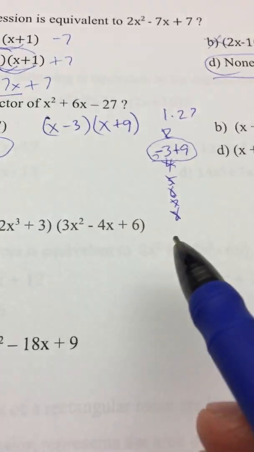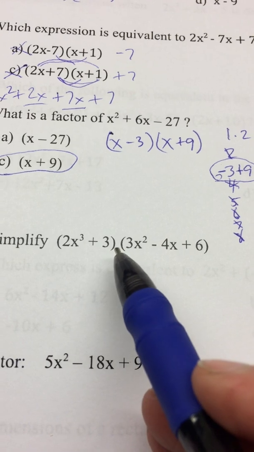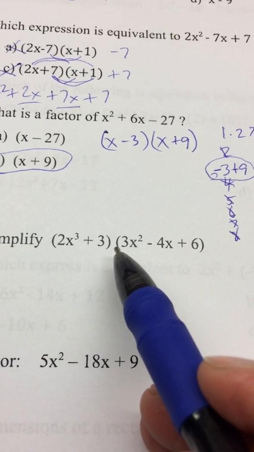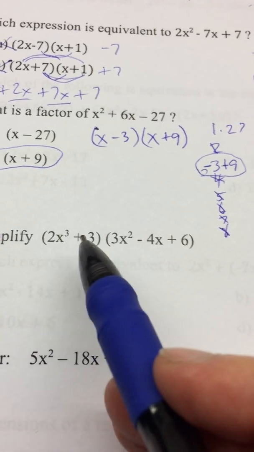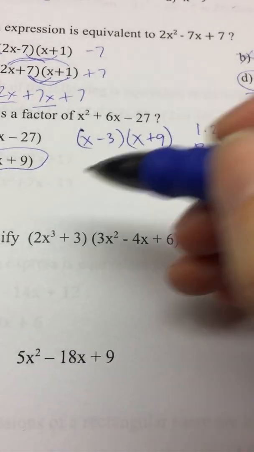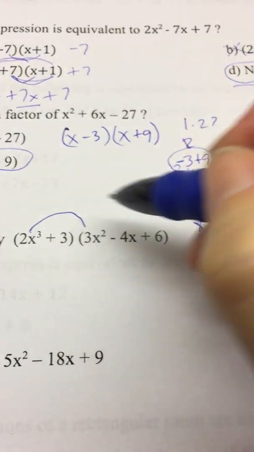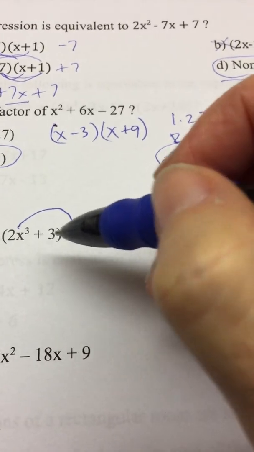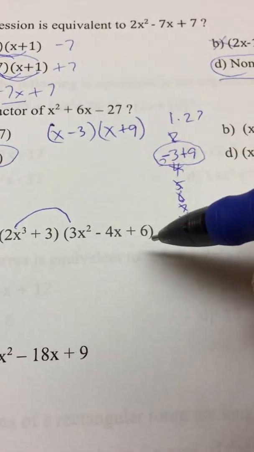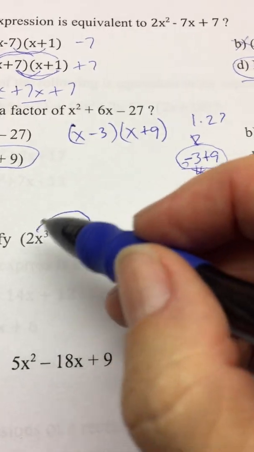11, simplify this thing. And when I look at this, there's no pluses or minuses between this, so this is not addition or subtraction. It is multiplication. And this is a binomial, so it's a double distribution. It's this times this, and then that times that, and that times that, and then come back and do this one times that one, this one times that one, this one times the third one. So do them one at a time.